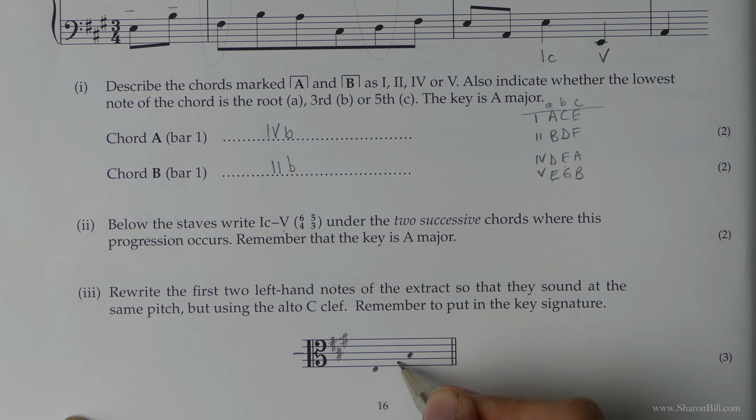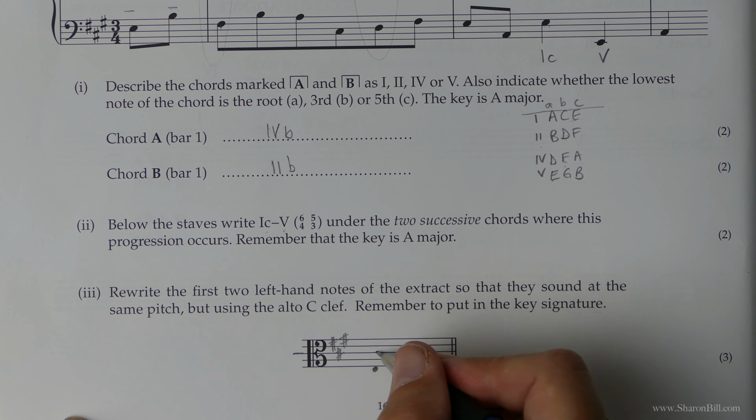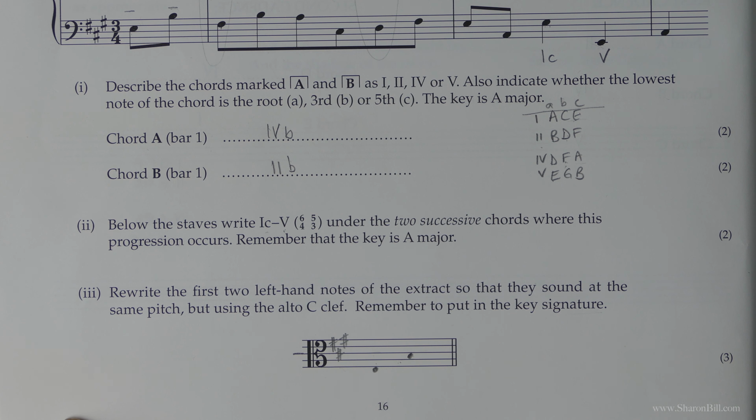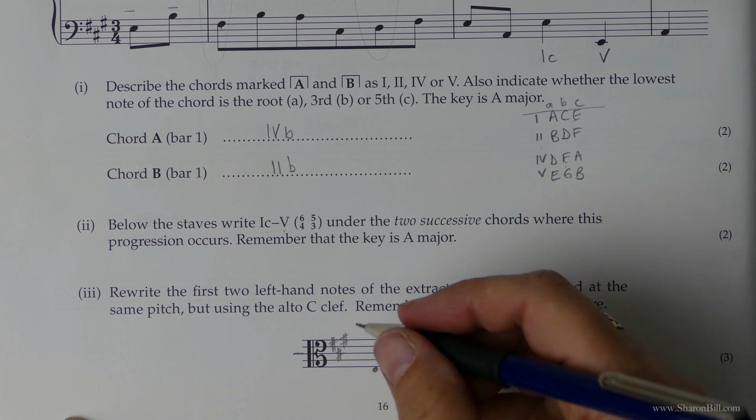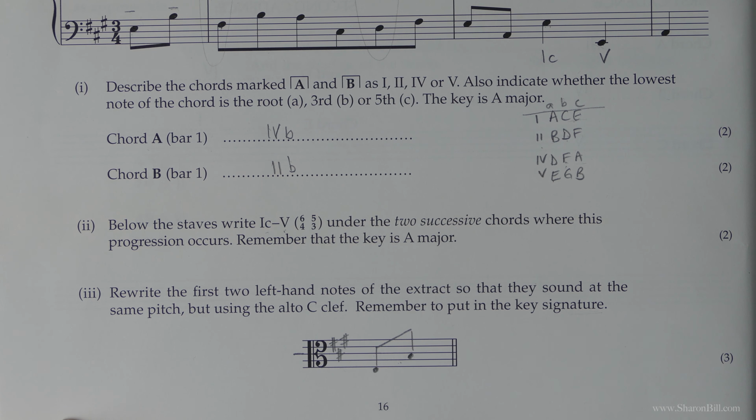1, 2, 3, 4, 5. 1, 3, 5. Just counting down in spaces, and then we can double check that. C, B, A, G, F, E. There we go. So we know that that's correct, and we've got the correct octave too. And now we've made them quavers, and that's that one complete.